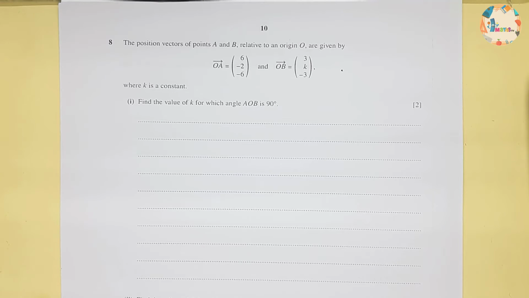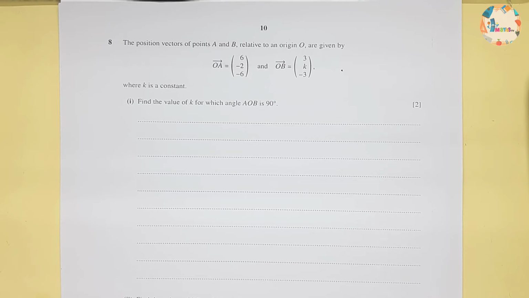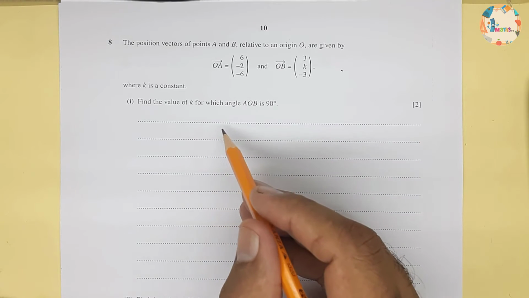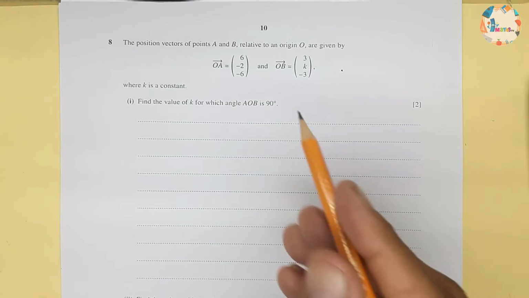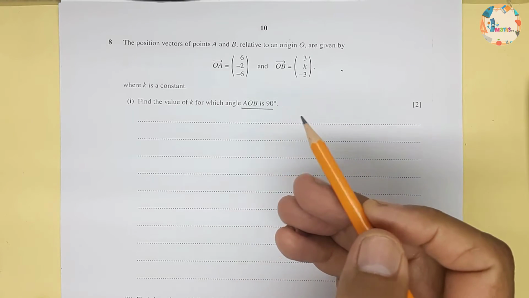Question number 8. The position vectors of points A and B relative to an origin O are given by OA and OB, where k is a constant. Find the value of k for which angle AOB is equal to 90 degrees. It is provided in the question that AOB is 90 degrees.